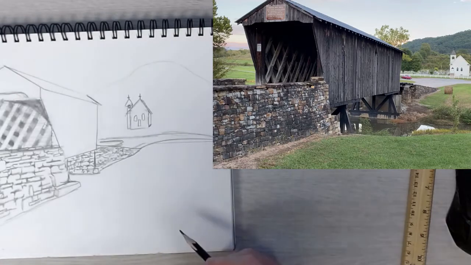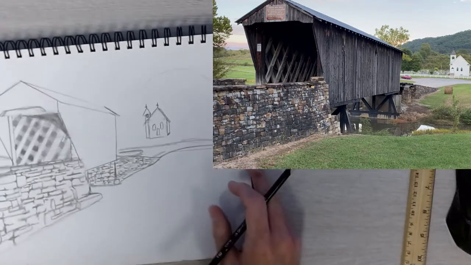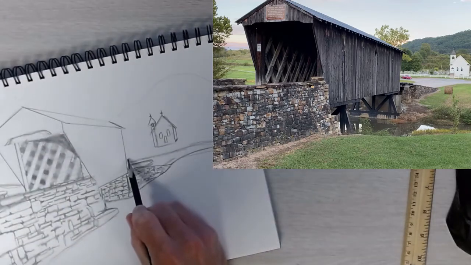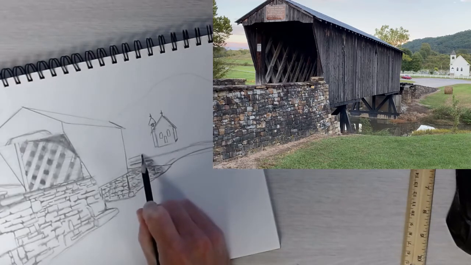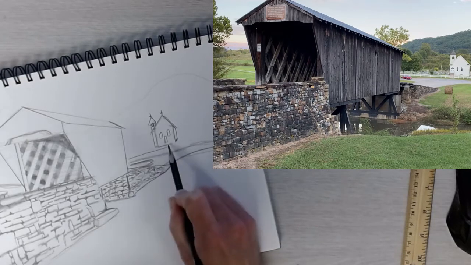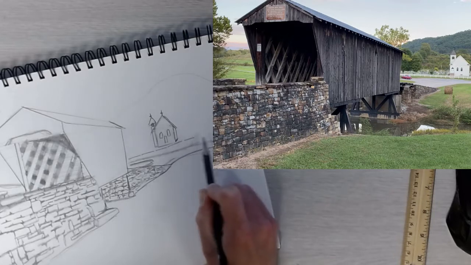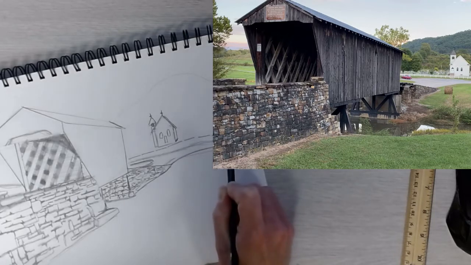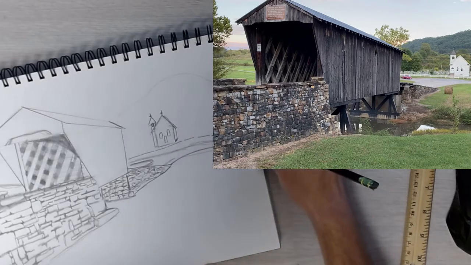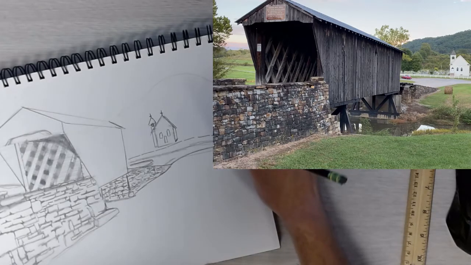That's it. Now what about the fence? Fence, super easy. We are going to make kind of jagged lines like this. And in between each one of those, we are going to have a fence post.